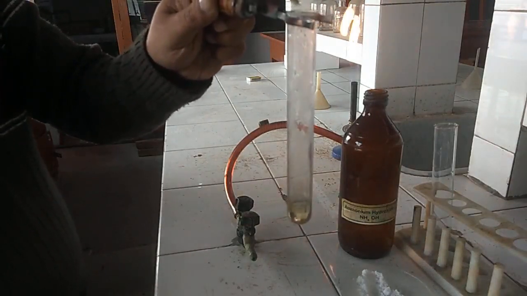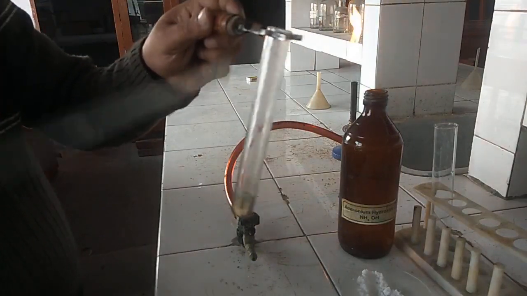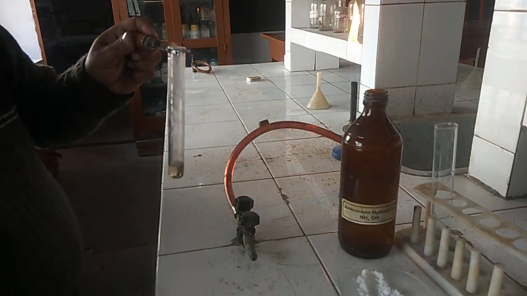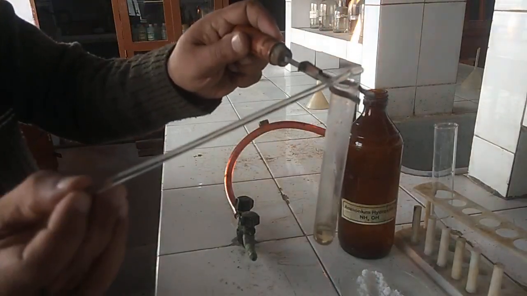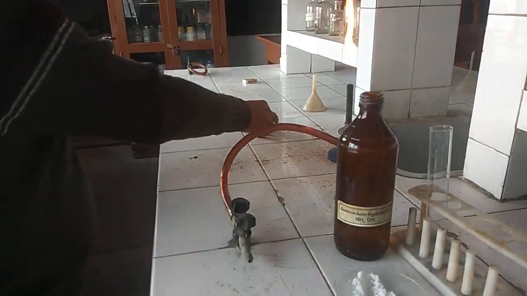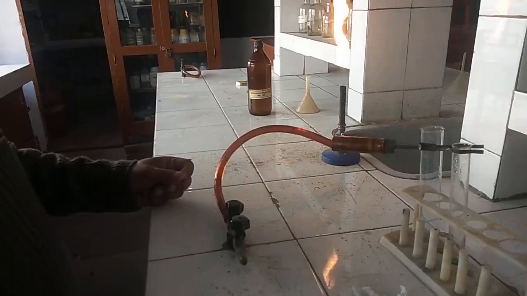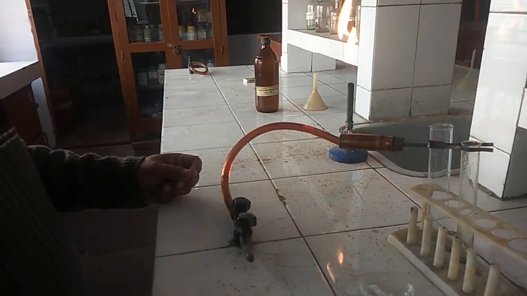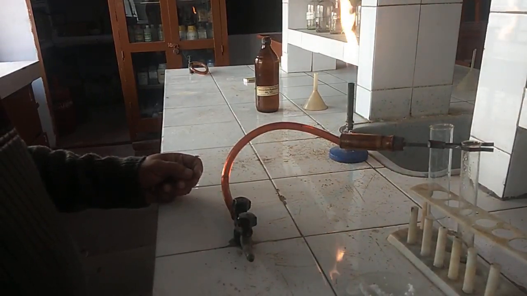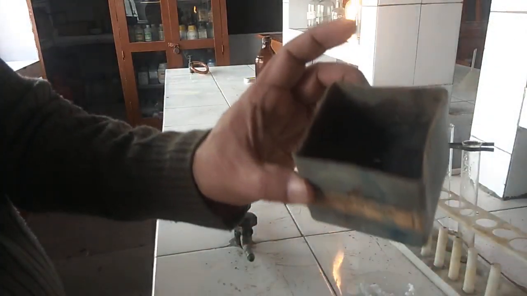So the dry test as well as the test with concentrated H2SO4 are the preliminary tests for chloride ions. Now we have to confirm the presence of chloride ion in the salt. For this we will do a confirmatory test. The confirmatory test of chloride ion is performed with the help of one reagent, which is MnO2 or manganese dioxide.